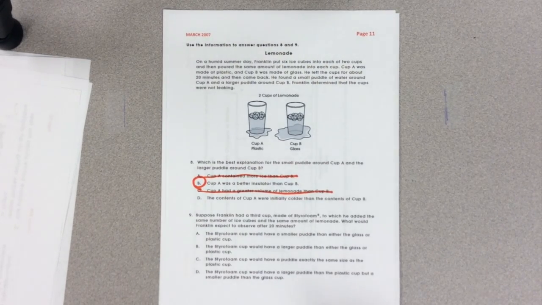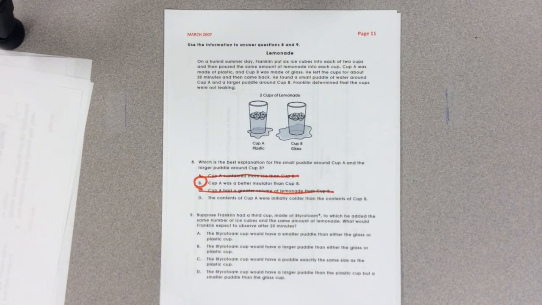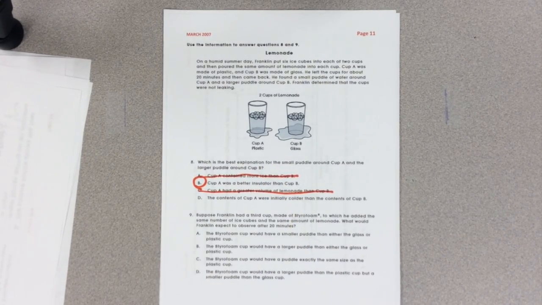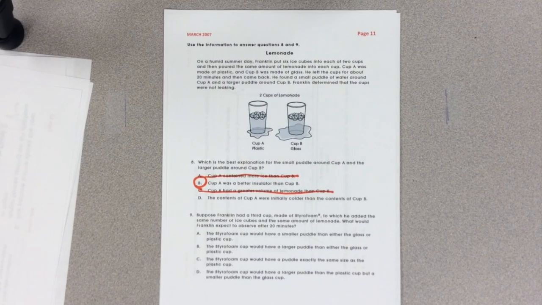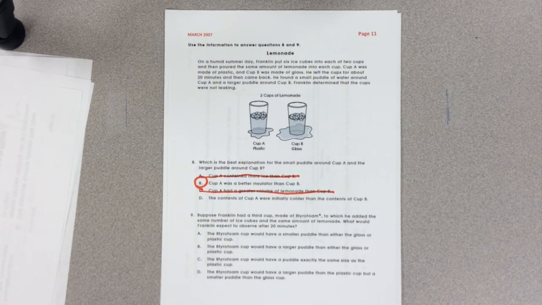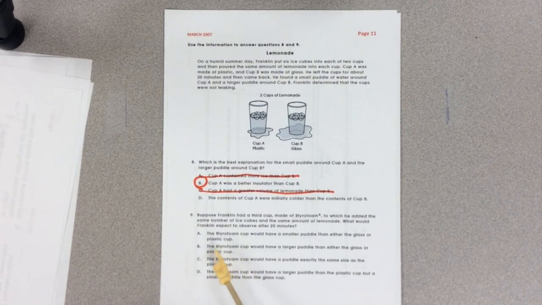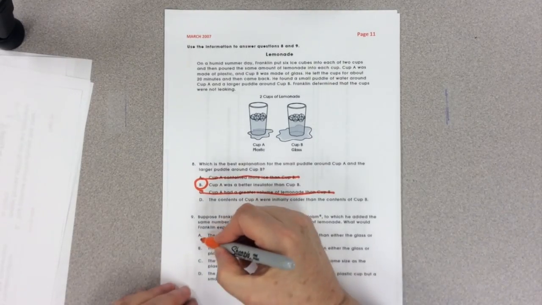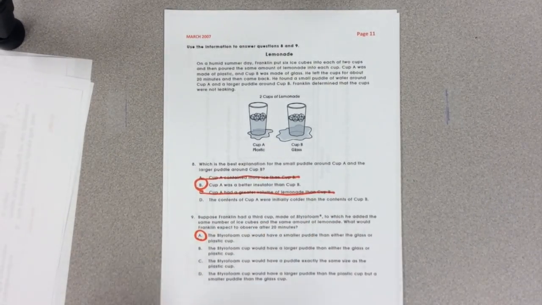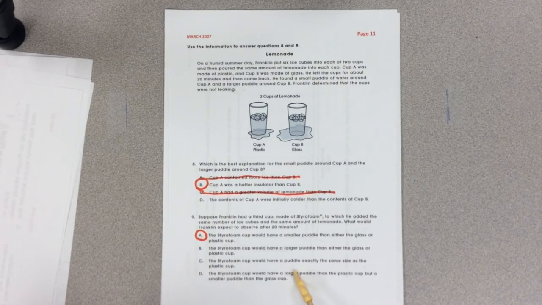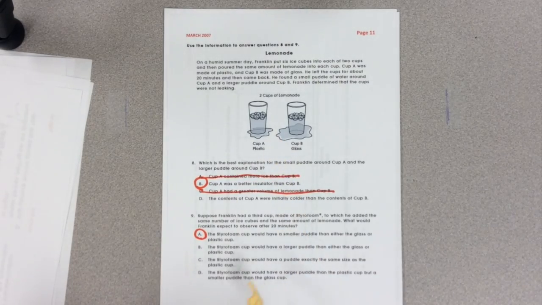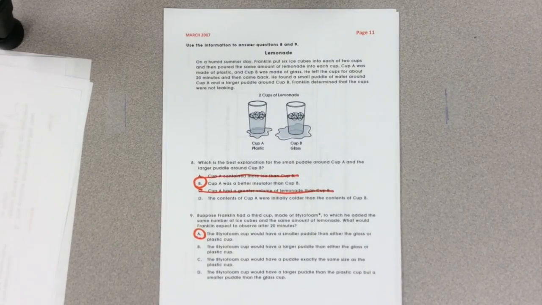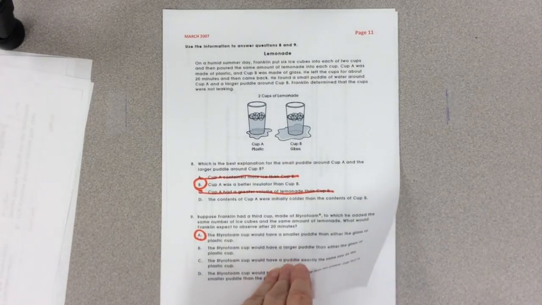So I imagine styrofoam is going to be a better insulator than plastic. I don't know if it's a 7-Eleven or somebody on TV advertises their Big Gulp cup that says you can go all day and not have all your ice melt. Those cups are made of, I believe, styrofoam. So since the styrofoam's a better insulator, it would have a smaller puddle than either the glass or the plastic. This one says it would be larger. This says exactly the same size. And this says it would be bigger than plastic but smaller than glass. But styrofoam would be your best insulator. So I hope you've seen that from experience sometime in your life.